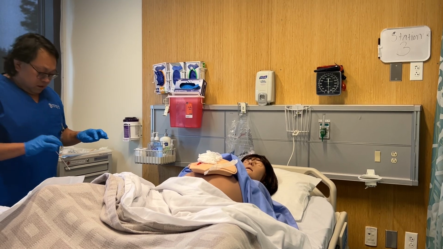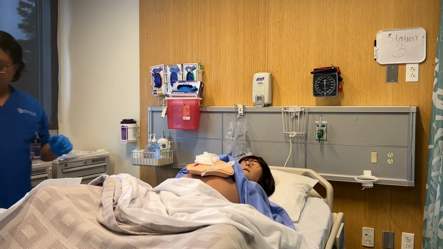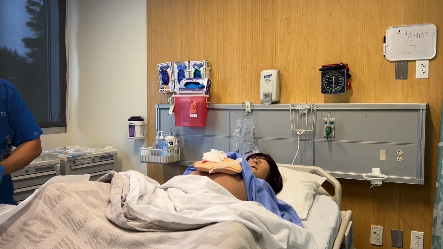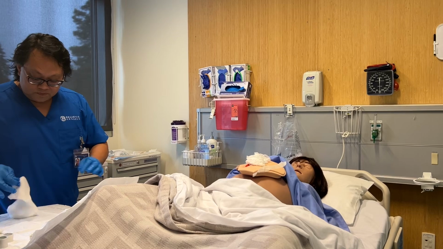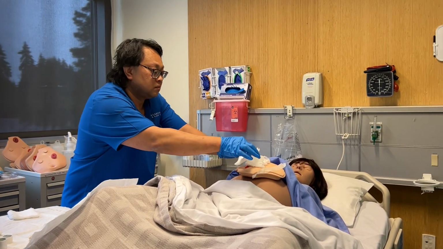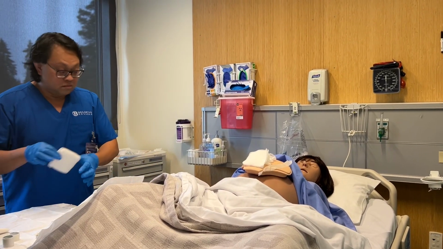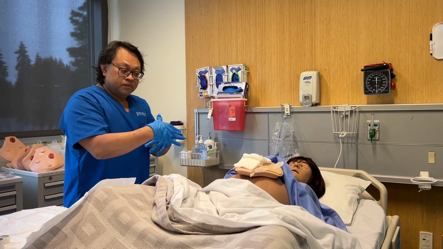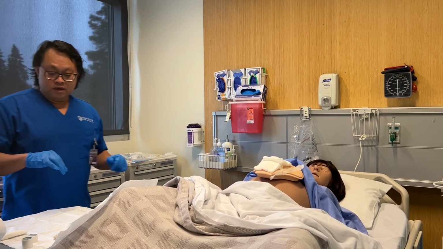You're not in any pain, Mrs. Smith? No? Okay, you're doing very well. And we're going to pack it nice and neatly and firmly onto the skin. Great. And now we are going to put the gauze on, making sure it's 1 inch away from the wound so it can be covered well.